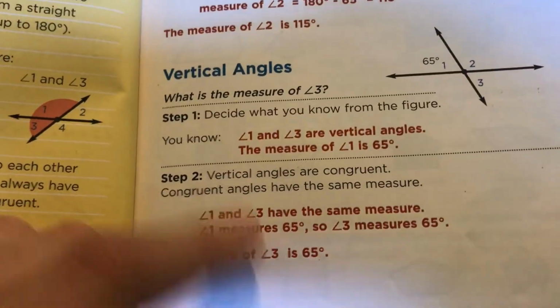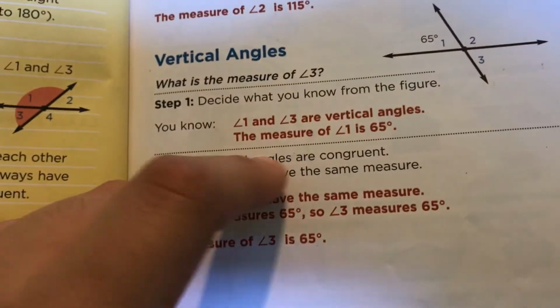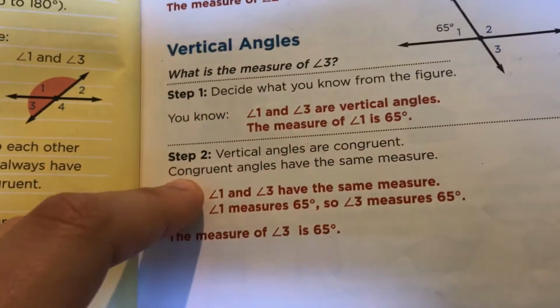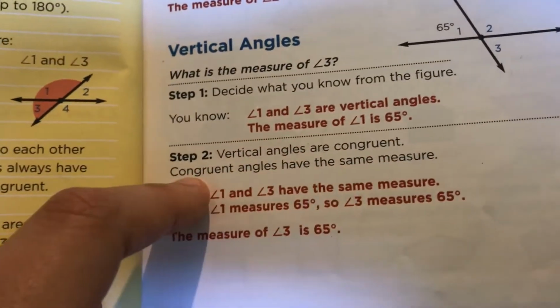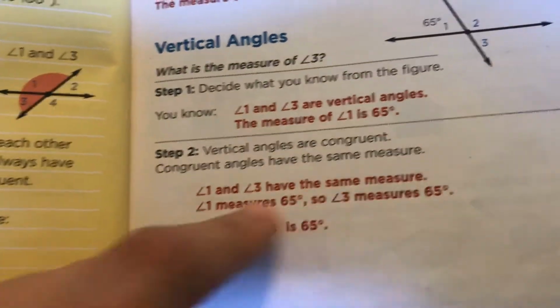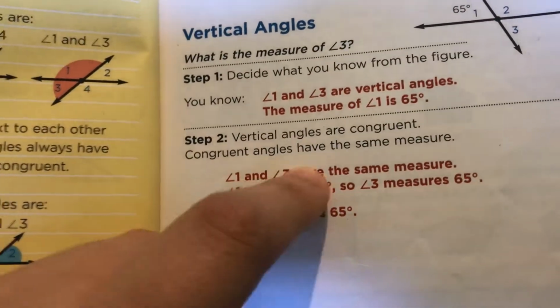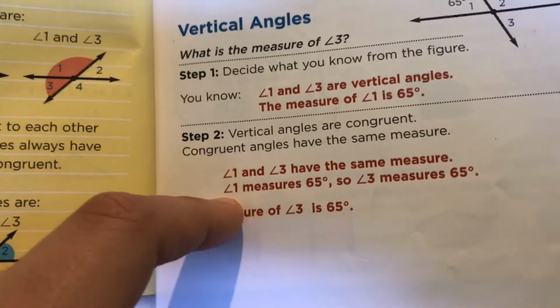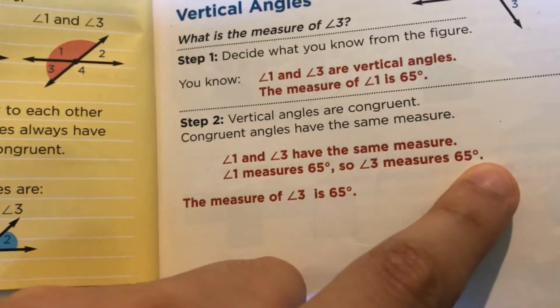Vertical angles. What is the measure of angle 3? Decide what you know from the figure. You know 1 and 3 are vertical angles. The measure of angle 1 is 65 degrees. Vertical angles are congruent. Congruent angles have the same measure. Angles 1 and 3 have the same measure. So 1 measures 65, so 3 is 65. The measure of 3 is 65.